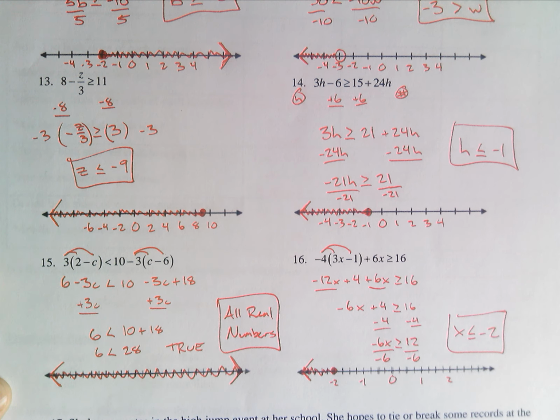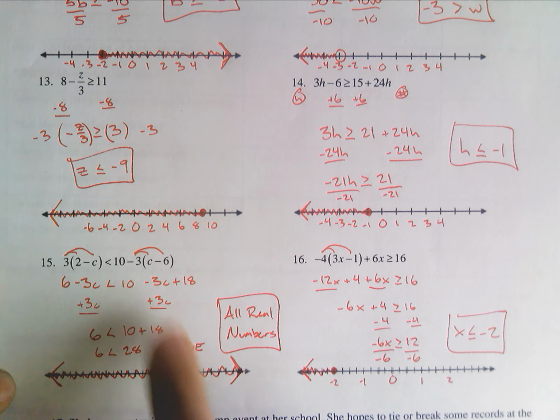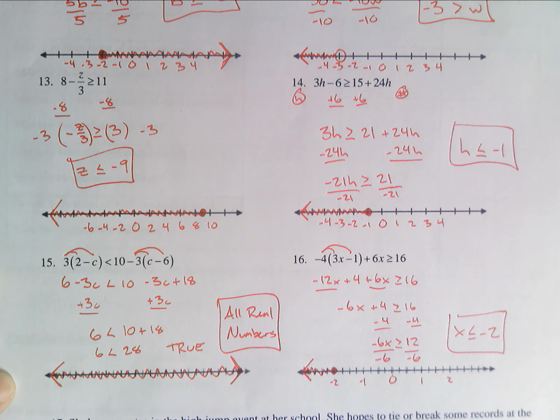A couple things to note on this one. Notice for number 15, we got that the variables canceled. We had 6 is less than 28. Now we have to determine whether or not this is true or false. Well, 6 is less than 28. That's true. So our solution is all real numbers. What that means is we can plug in any number for C, and we're going to get that inequality always is true.